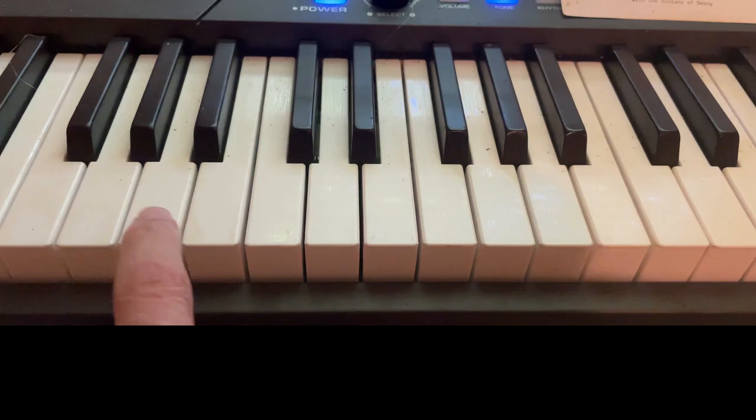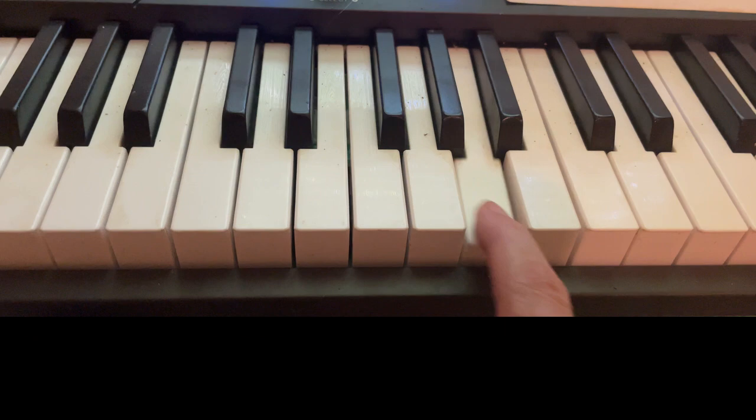White keys from an A key to the next A key comprise an A minor scale. The notes are A, B, C, D, E, F, G, A.